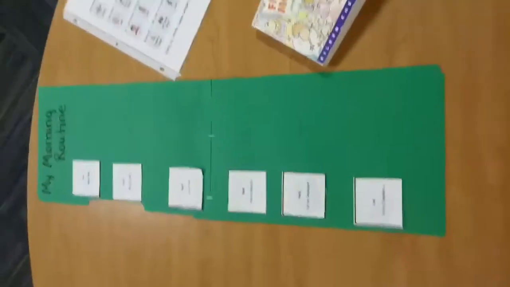The next one I want to go over is my object schedule. So obviously I don't have the objects for this, but I do want to talk you through it. I'm sorry, this is my morning routine object schedule. So first it would be wash face. So right there would be a washcloth. The second one would be next brush teeth, and right there would be a toothbrush.